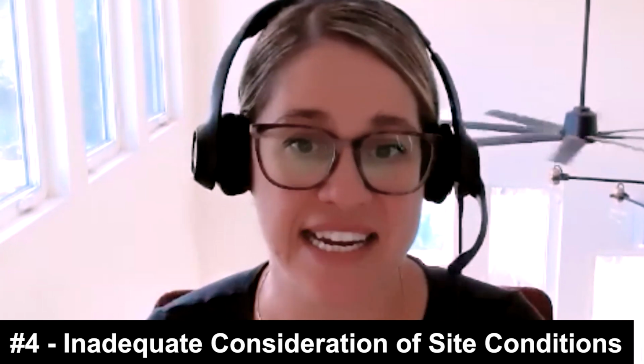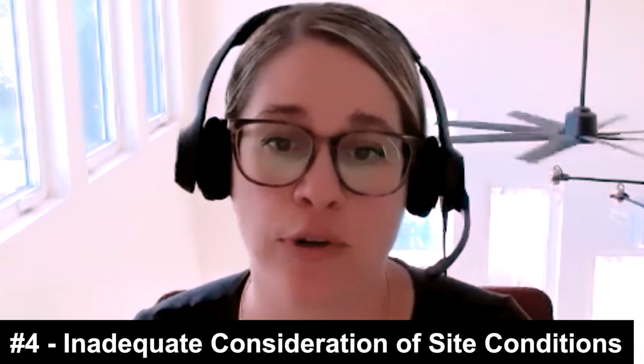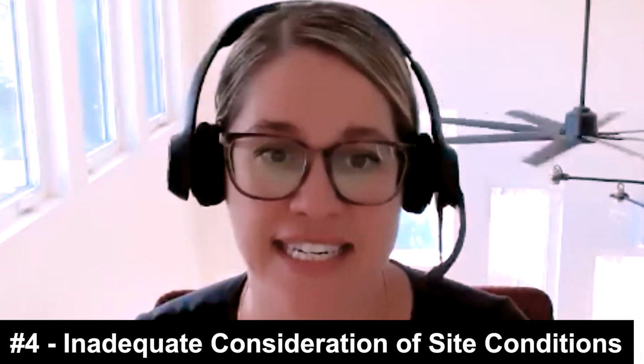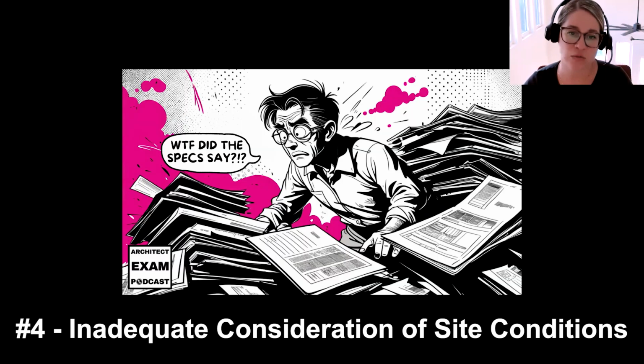Okay, next we have mistake number 4, which is inadequate consideration of site conditions. This is when you may fail to consider the local site conditions when specifying materials. And this is a big one, especially for architects working across different regions and different climates.